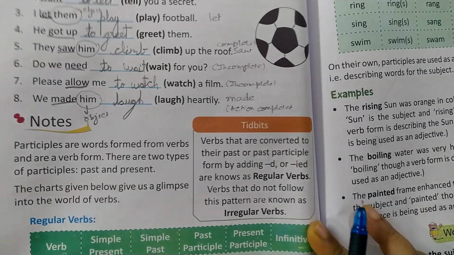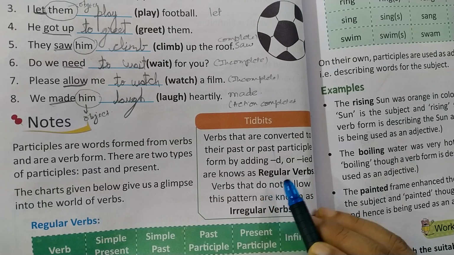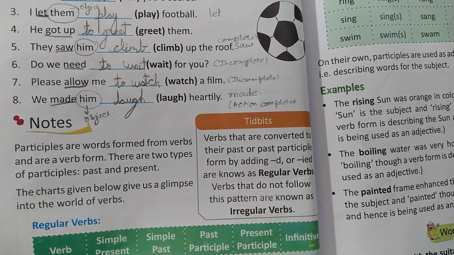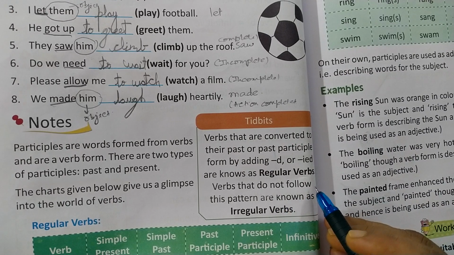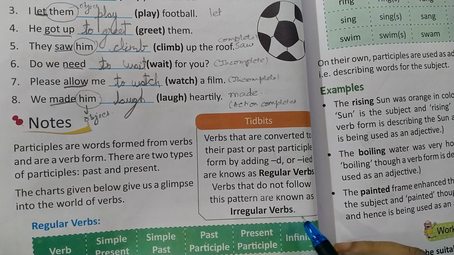Now, verbs that are converted to the past or past participle form by adding d or ed or ied. That means in the past we always add ed or ied. So they are known as regular verbs. Verbs that do not follow this pattern are known as irregular verbs.